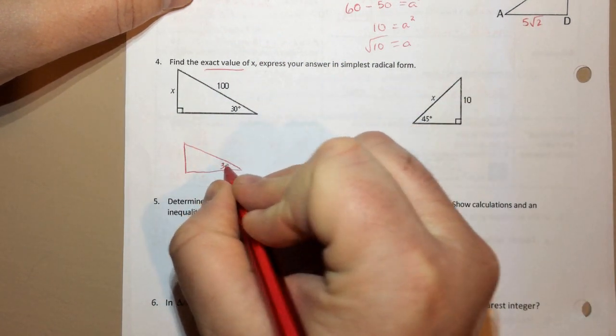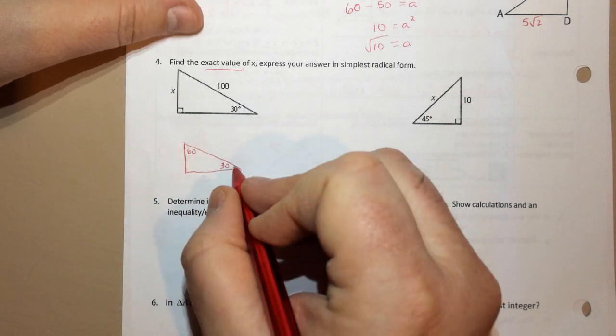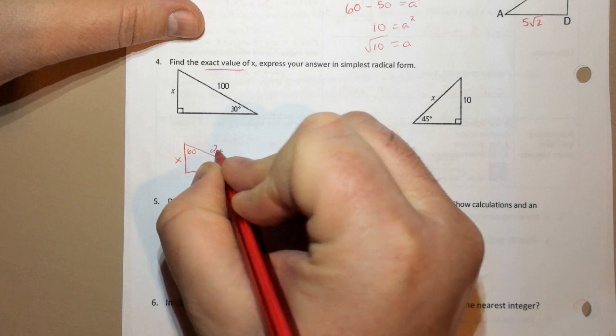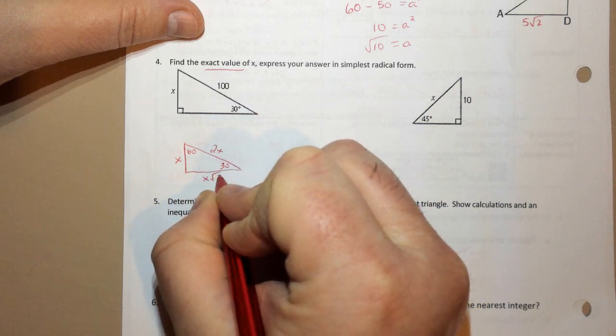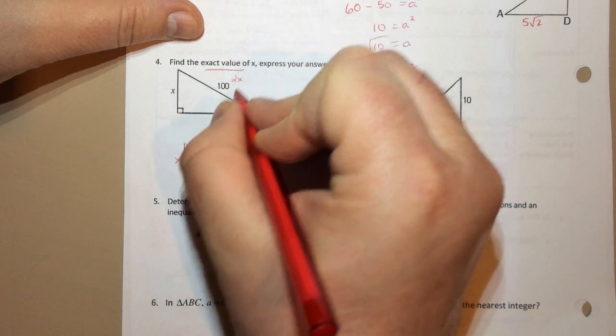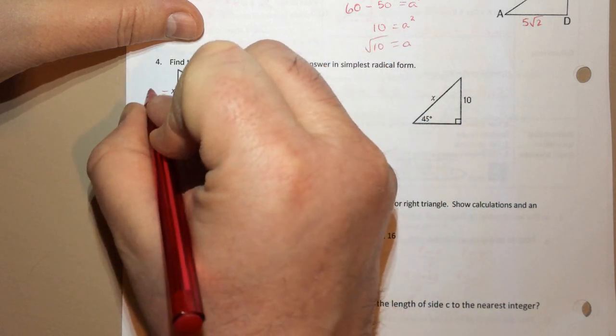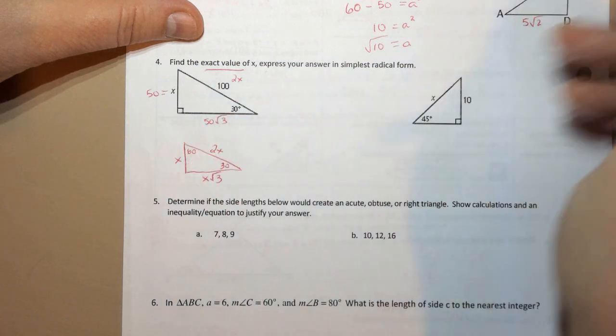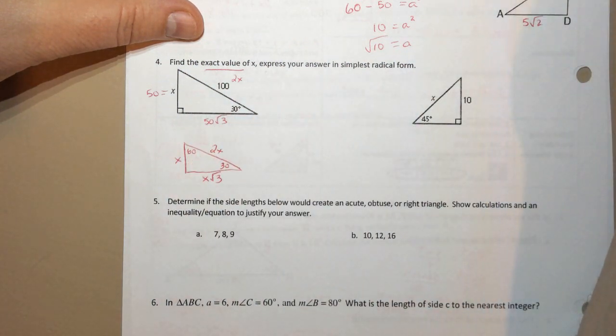So when we're in the 30, 60, 90, we always start across from 30. We call that x. The hypotenuse is 2 times that, and the longer leg is x times radical 3. So if this is x, this is 2x. So if 2x is 100, then x is just 50. And if we needed it, this would be 50 times radical 3.